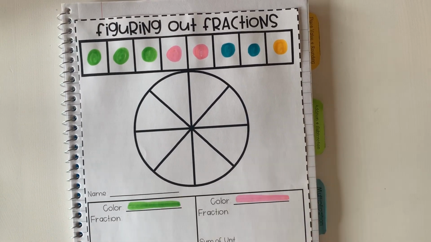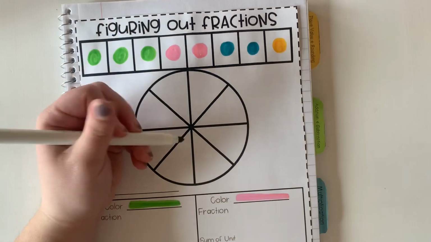So first we're gonna take our colors that are up at the top and color in the circle to match. So I need to color in 3 of the pizza slices in green, 2 in pink, 2 in blue, and 1 in yellow. So go ahead and do that with me.